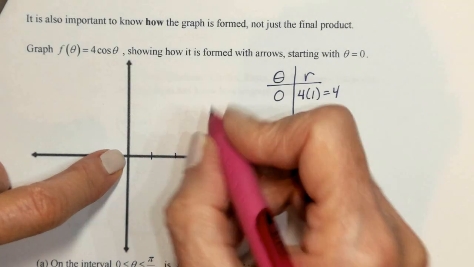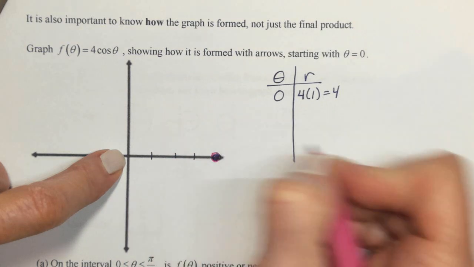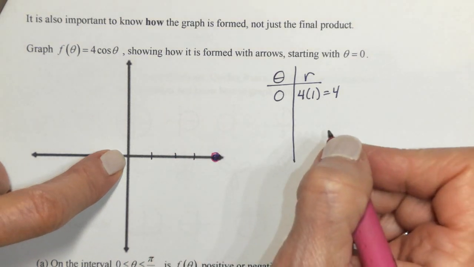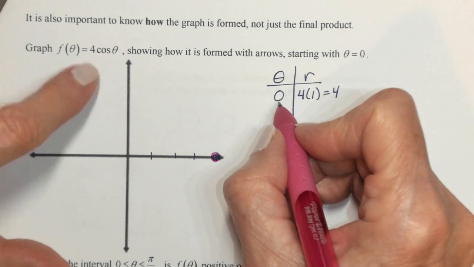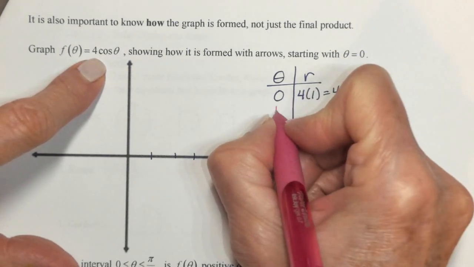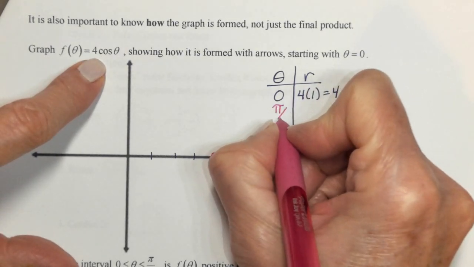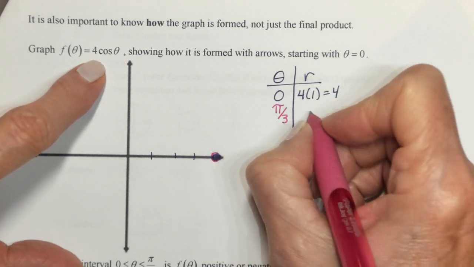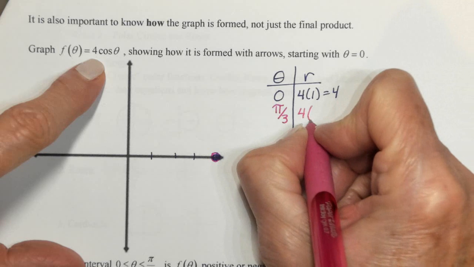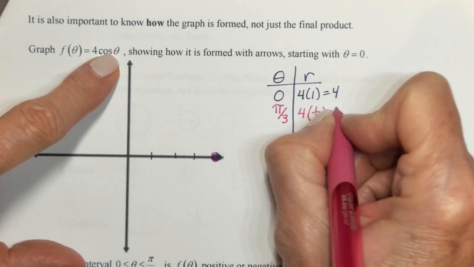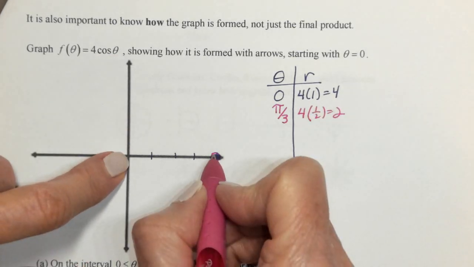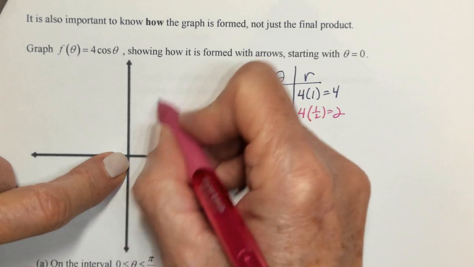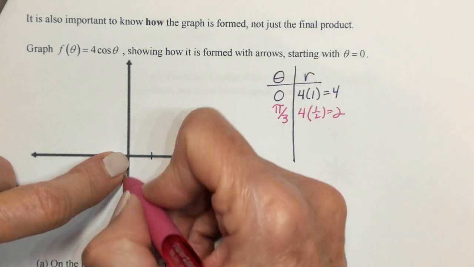When theta is pi over 6, I don't want that because it won't give me a nice number, but I will do pi over 3. We'll have 4 times 1/2, which is 2. When theta is pi over 3, we're at 2.